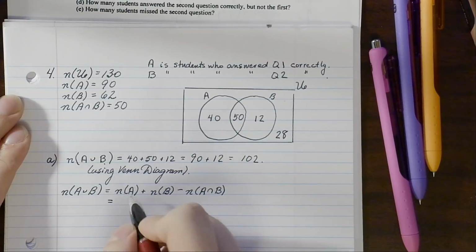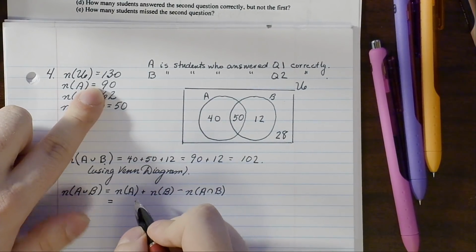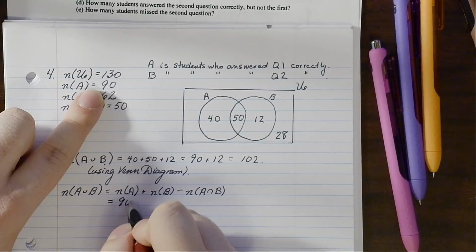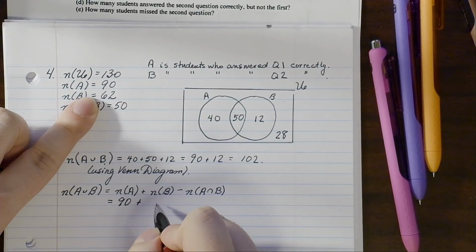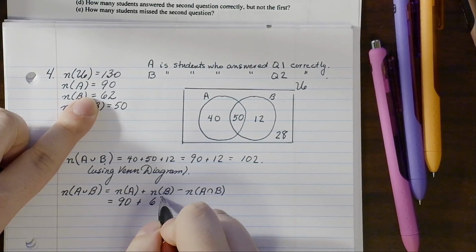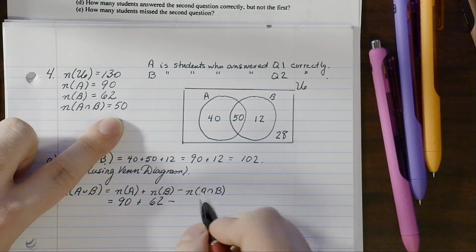So, substituting in my values here, the number of elements in A is 90, plus the number of elements in B is 62, minus the number of elements in the intersection, 50.